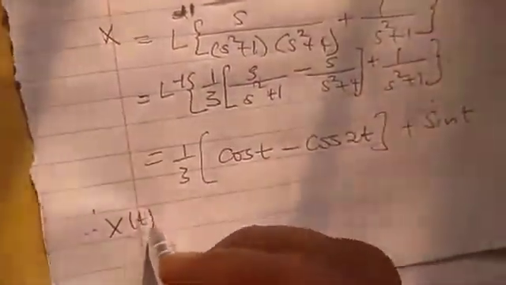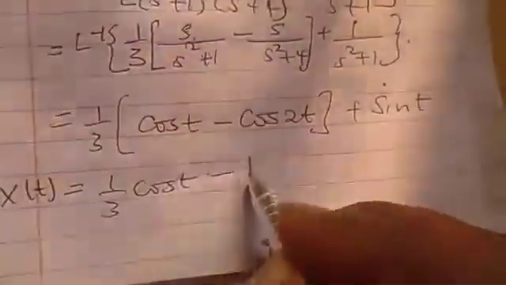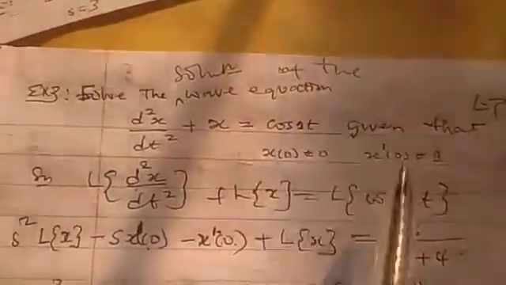Therefore, our x of t is 1 over 3 cos t minus 1 over 3 cos 2t plus sin t. So that's our answer. That's the solution of the wave equation. So you need to know how I move from this place to this place, the partial fraction that I apply. You need to understand it.